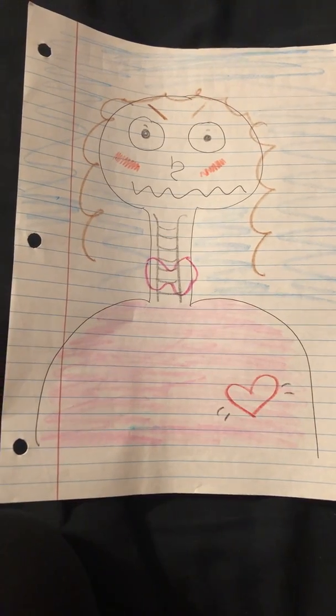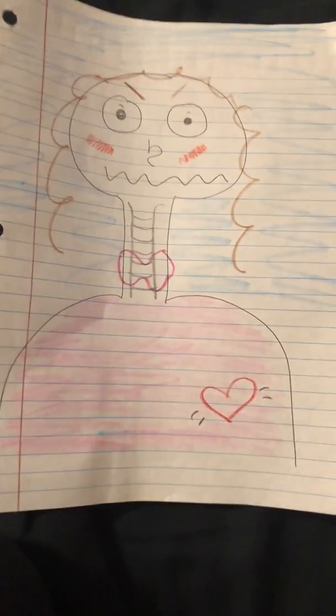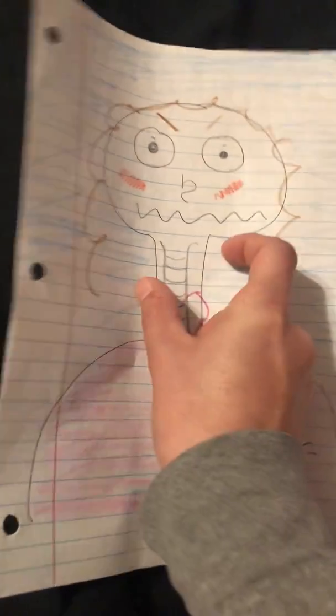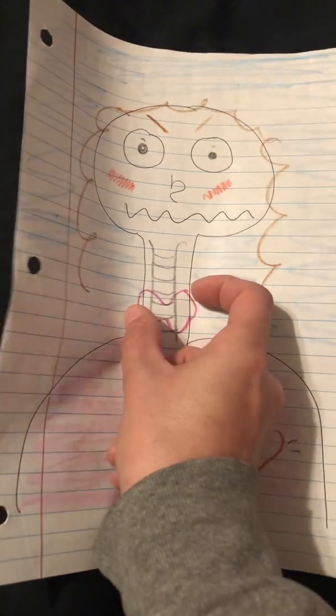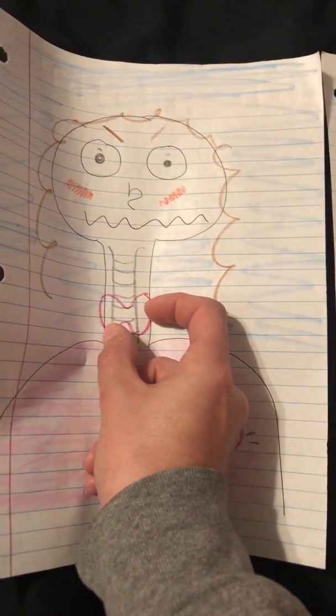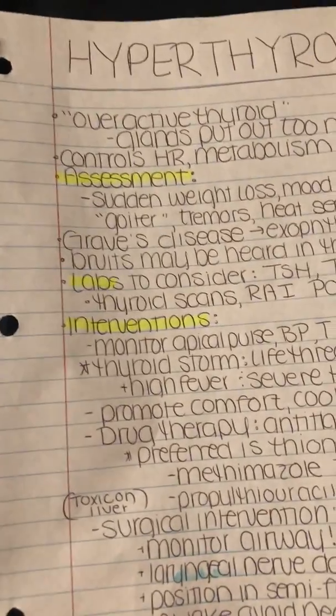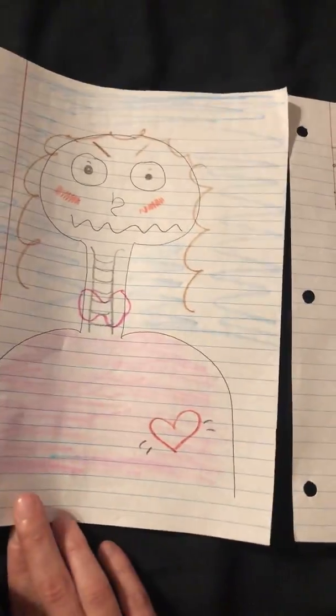And then there's a couple of other symptoms too you might find. So as we're assessing our patient, we're going to gently palpate the neck here, and we're going to notice as we move down that we're going to feel what's called a goiter. So a goiter, right there, is when the thyroid is really inflamed and you can actually feel it.